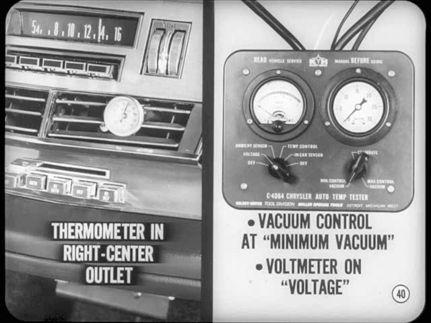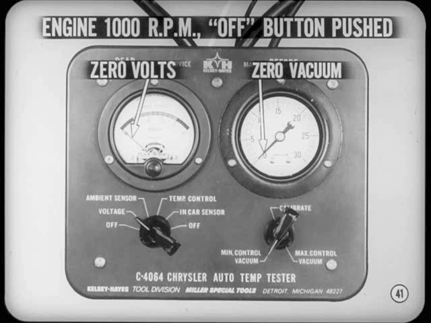To prepare for the push-button test, place a thermometer in the right center air conditioning outlet. Set the vacuum control dial at minimum vacuum and the voltmeter dial on voltage. With the engine running at 1000 RPM and the off button pushed, the tester voltmeter and the vacuum gauge will read 0. This is the starting point to check out the operation of the entire system.